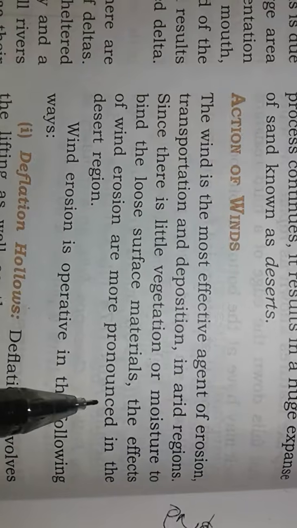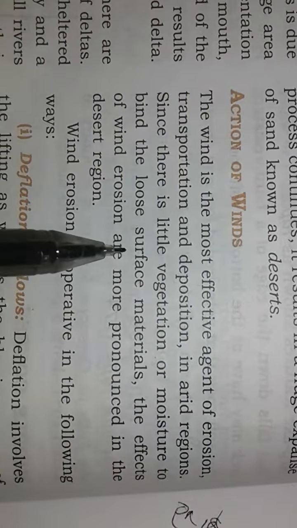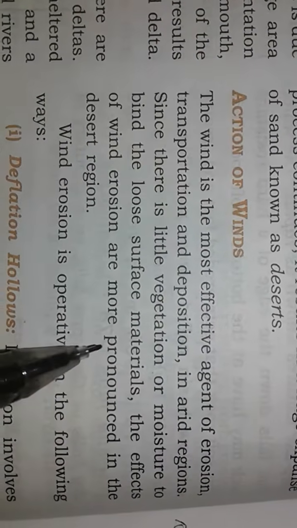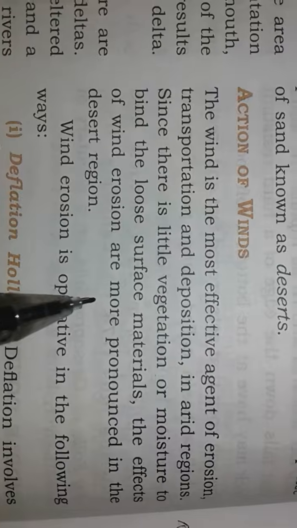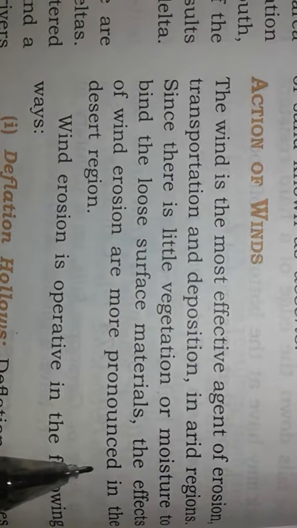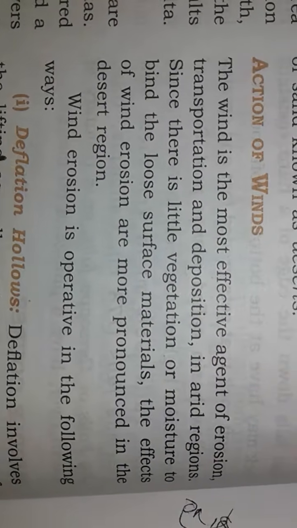Here more prominent means more it will occur in the arid areas because there will be no vegetation and there will be no binding of the soil due to the lack of vegetation. So they are very prone to the wind action. Wind erosion is operative in the following ways.